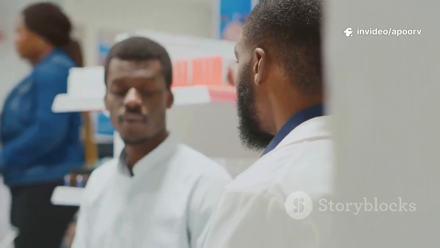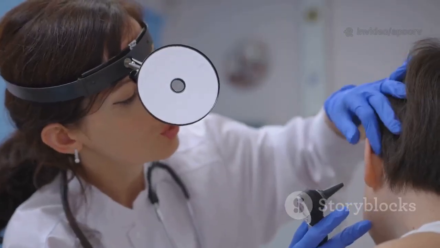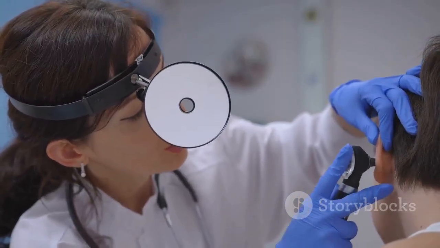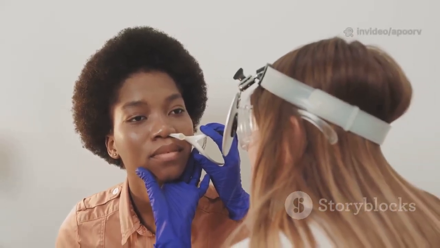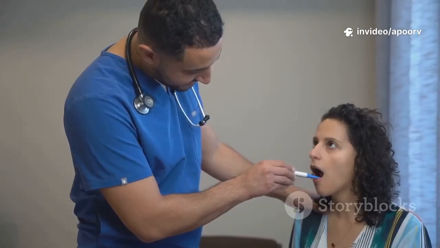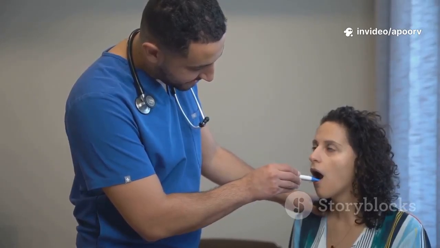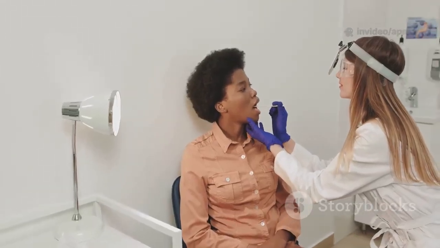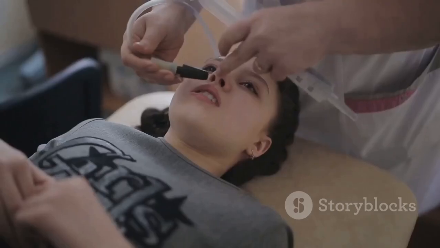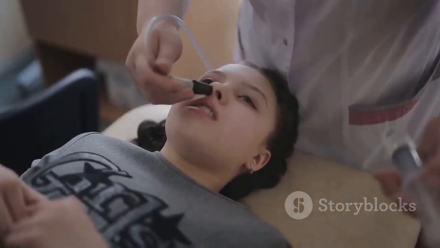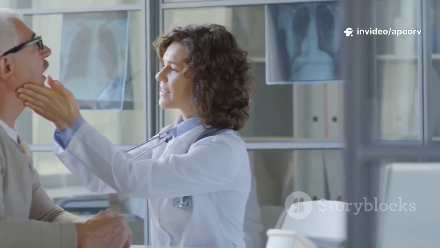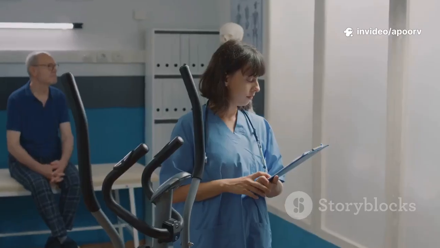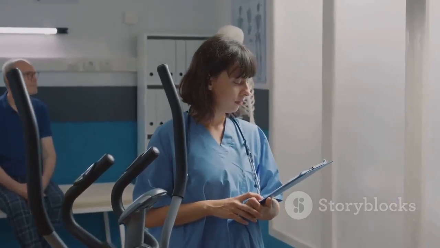You don't need fancy equipment to start. Begin by simply looking. Inspect the external ears for any redness, swelling, or deformities. Look at the nose for any swelling, asymmetry, or discharge. Ask the patient to open their mouth and use a pen torch to look at their throat, checking the tonsils and the back of the pharynx for redness or swelling. You can gently press on the sinuses, above the eyebrows and on the cheeks, to check for any tenderness, which might suggest a sinus infection. These simple observational skills are incredibly powerful.